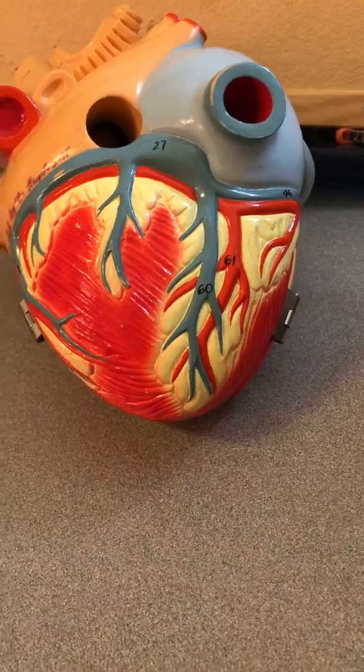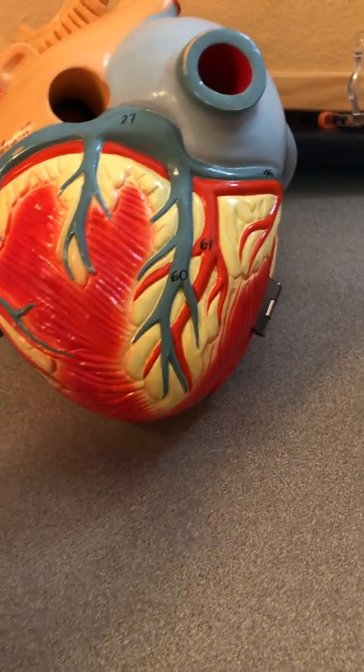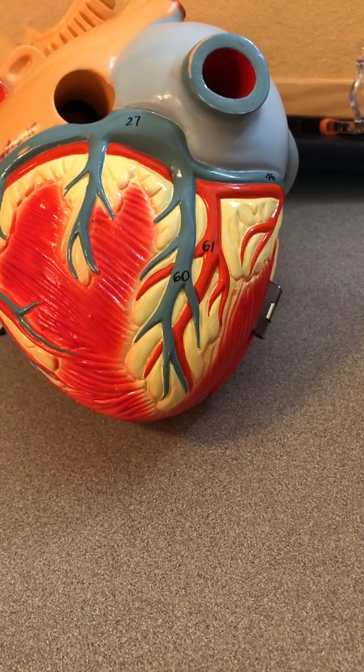And then here we have the last artery we need to know, and this is the posterior interventricular artery. So this one has a twin in the front of the heart, and we call that the anterior interventricular artery, but then behind the heart we have the posterior interventricular artery.